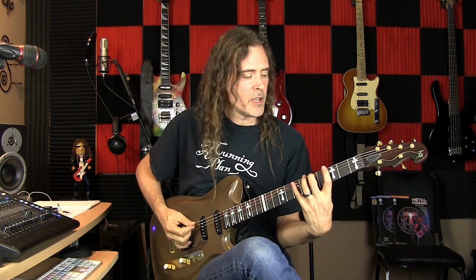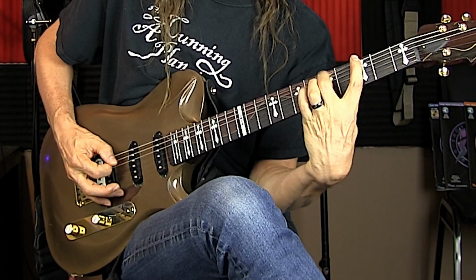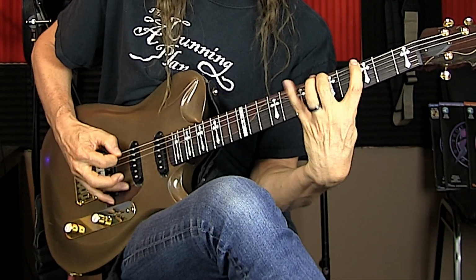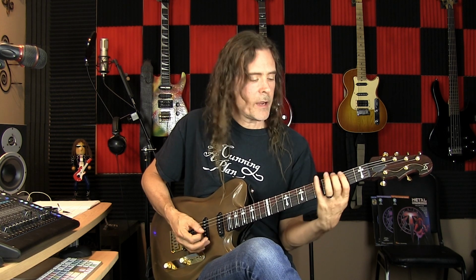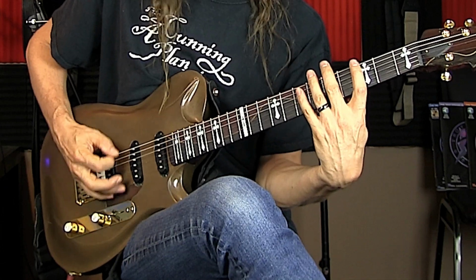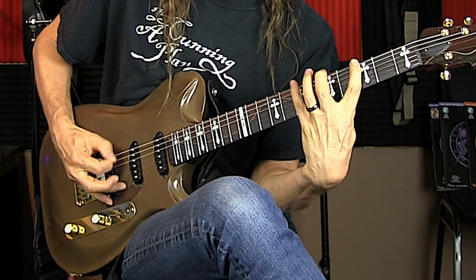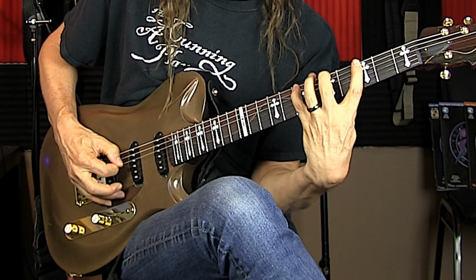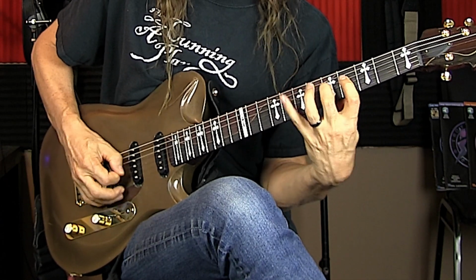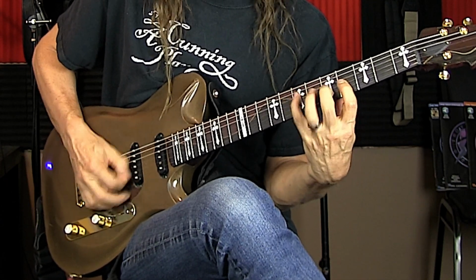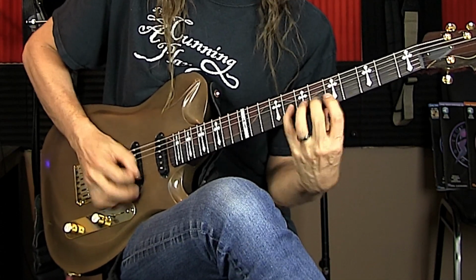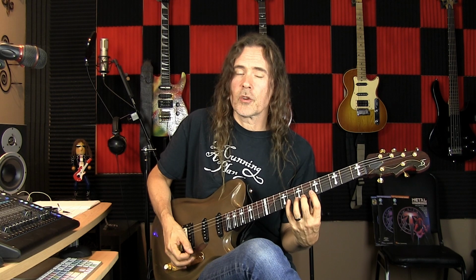For the final step, though, I want to start bridging these patterns together. So I could start here on the bottom note. Let's start there. Okay, and then if I add another string, I can move to a higher string pair. So I could do that like this. So I'm on this pattern. Up a string. Up a string. See, I keep adding a string each time.